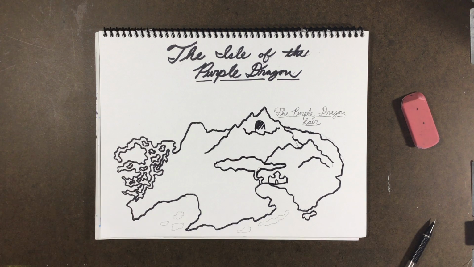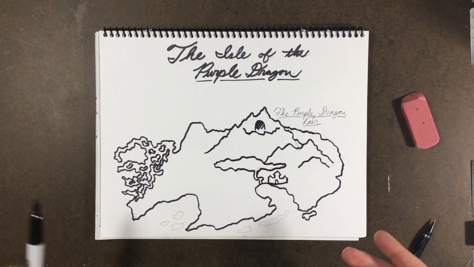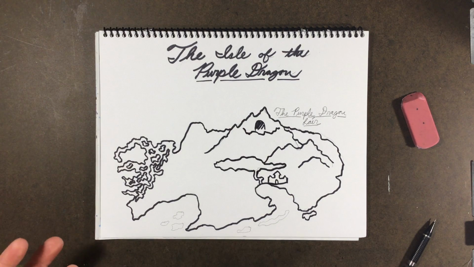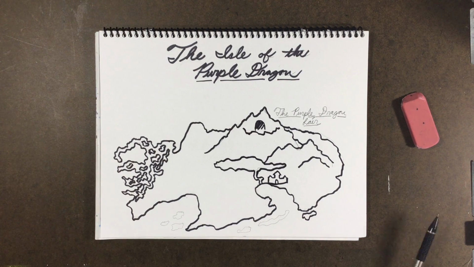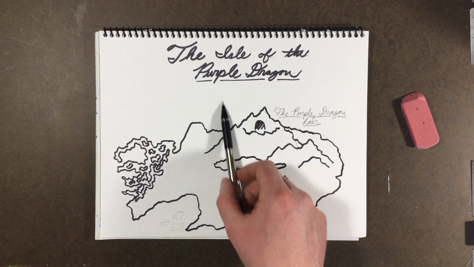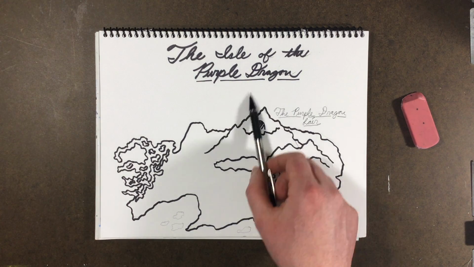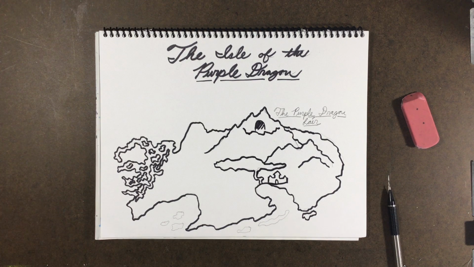So I'm going to stop the video here. I don't want to make it too long for you guys, but I'll post a picture of my completed map so you have another good example of things you can follow. I think I'm going to draw a small tiny dragon flying above my island right here. It's got to be purple, right? The Isle of the Purple Dragon.